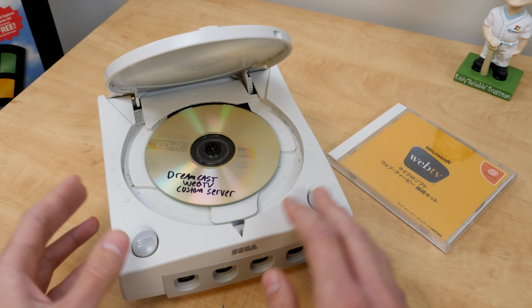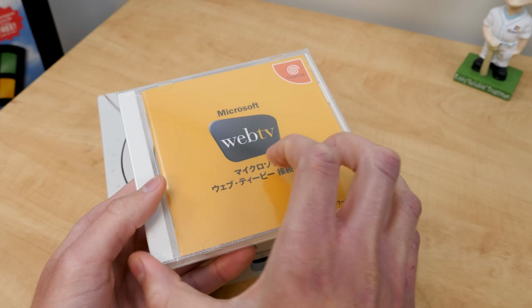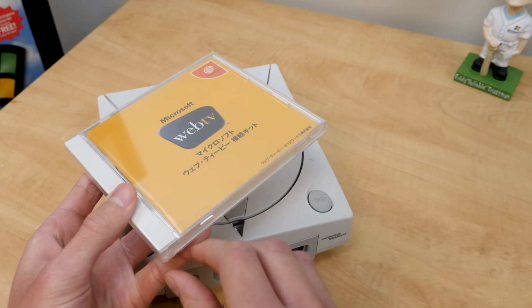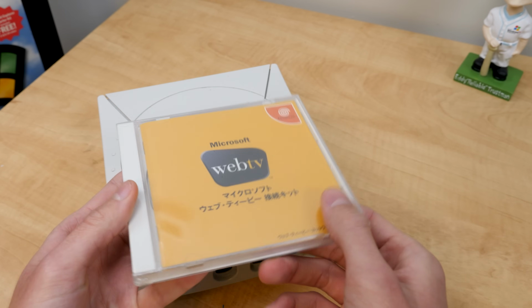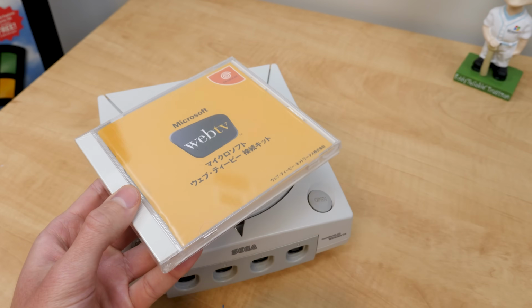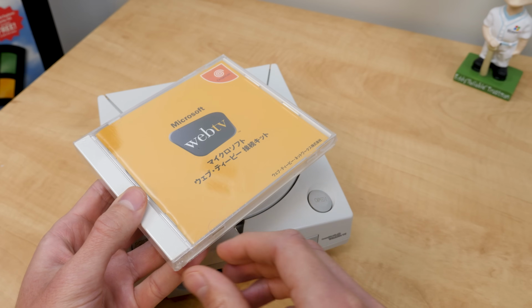So I've got that disc right here, but before we boot this up, I would like to open this up because this is sealed if you haven't already noticed. So I thought it'd be cool to kind of briefly open this and explore what you would have received if you ordered one of these, or rather requested one of these from Microsoft in Japan back in the late 1990s.